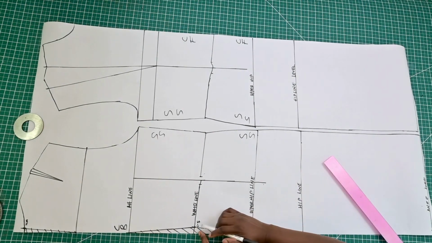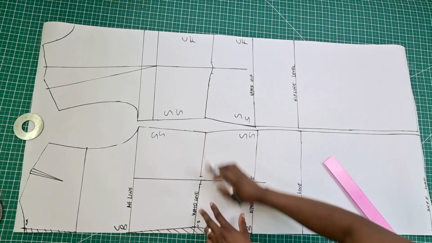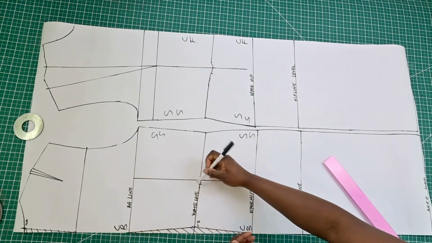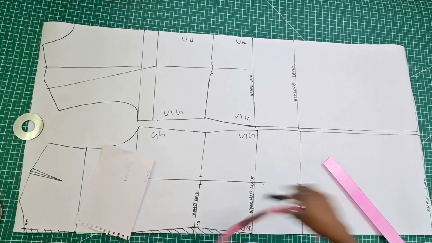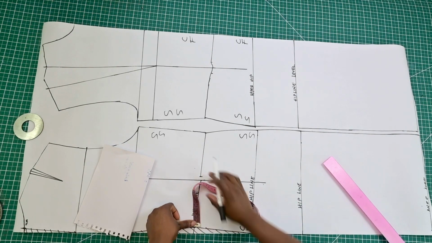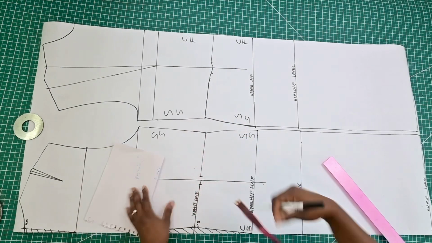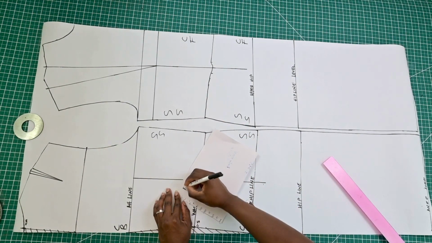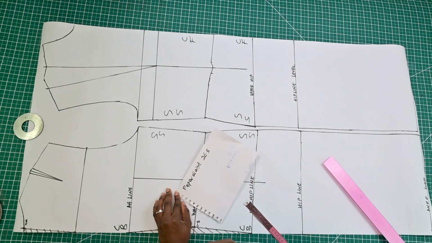So because we've taken out 1.5 cm at the waist, we cannot just go ahead to recreate the actual shape of what we have here. So these are the actual dart legs. After measuring from this 1.5 cm mark to the side seam waist, what I have is 26.5. We're going to say paper waist 26.5.